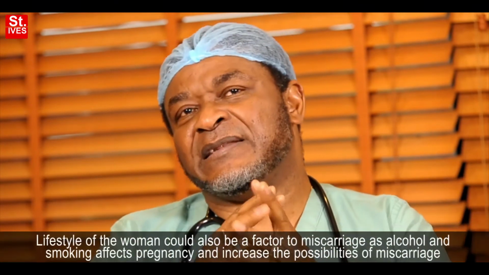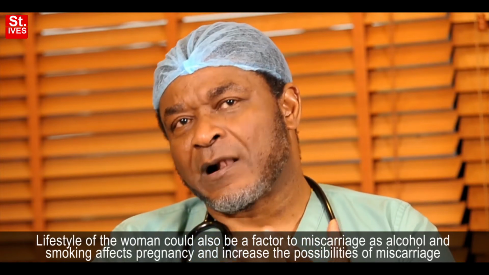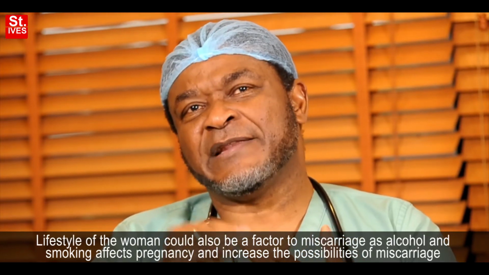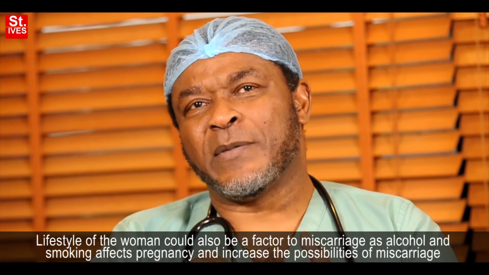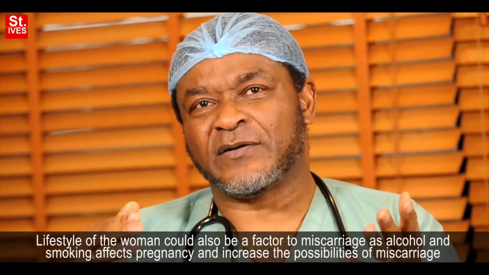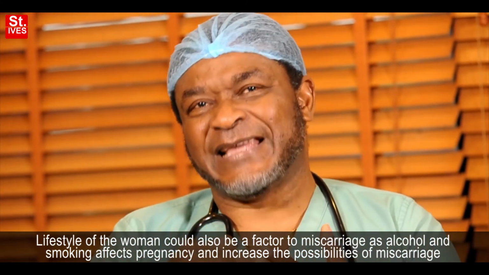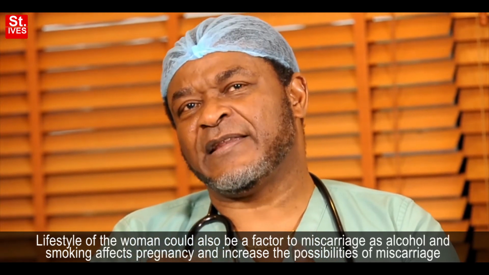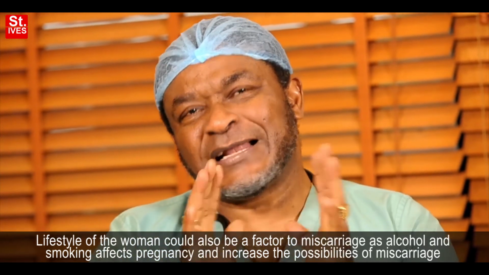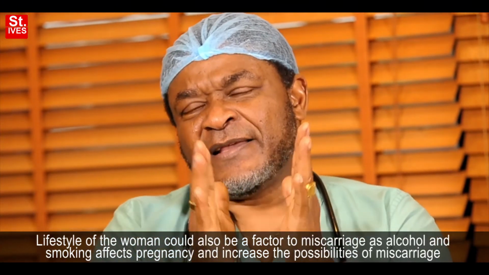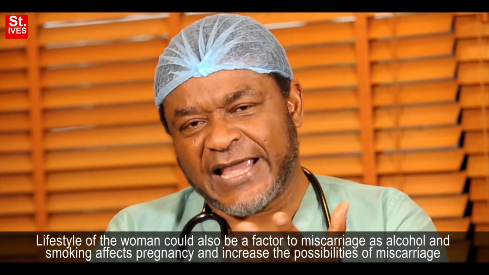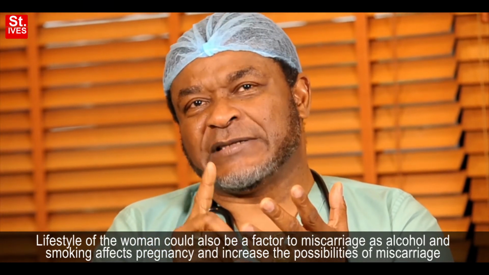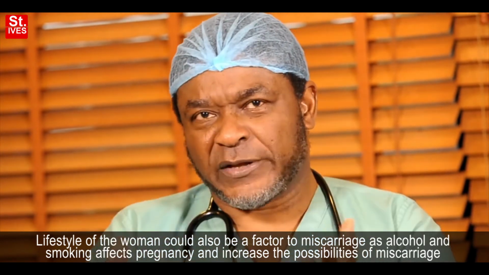Other things in the mother that could increase miscarriage are lifestyle things. Increased alcohol results in miscarriage. A woman who takes a lot of cigarettes or smokes a lot has a higher chance of having a miscarriage. So that's as far as the epidemiological causes that have to do with age, alcohol, or smoking.